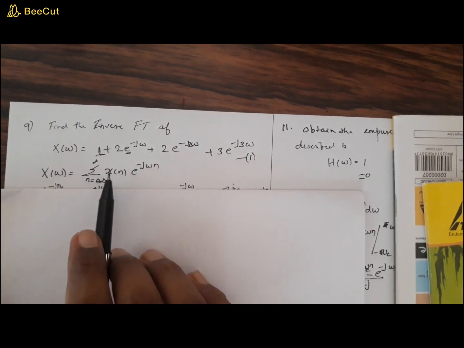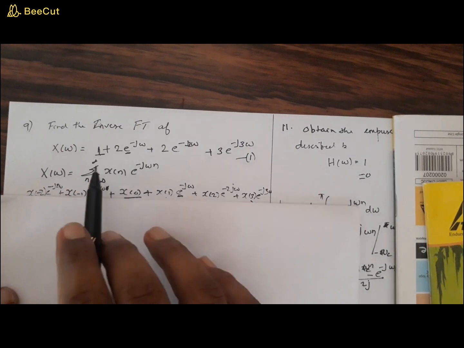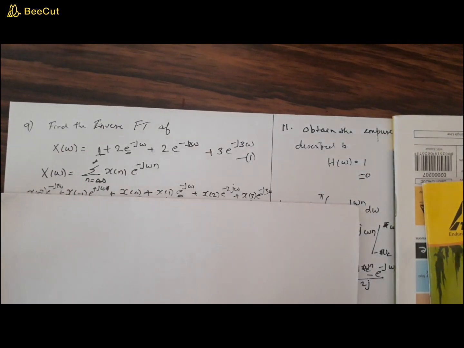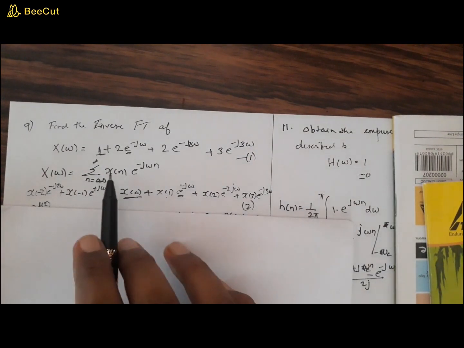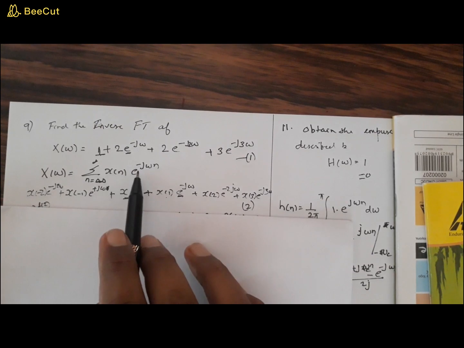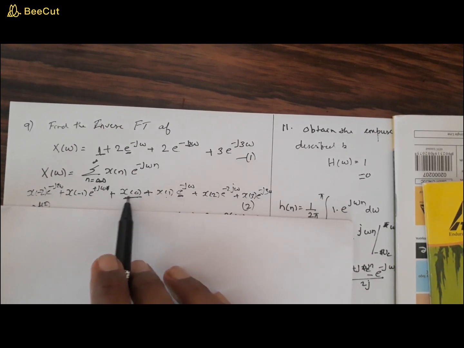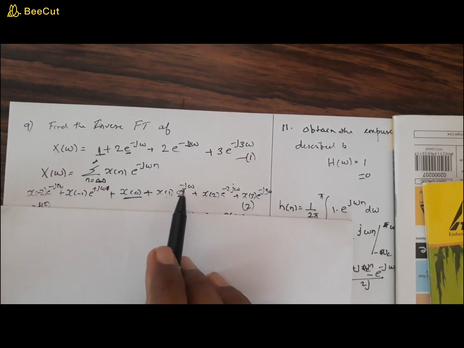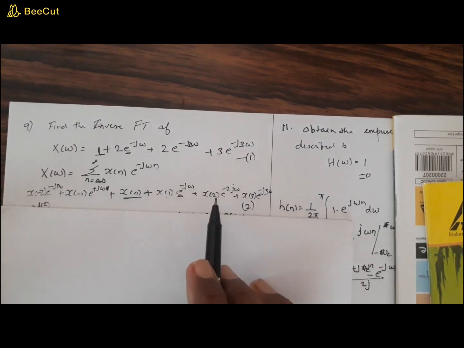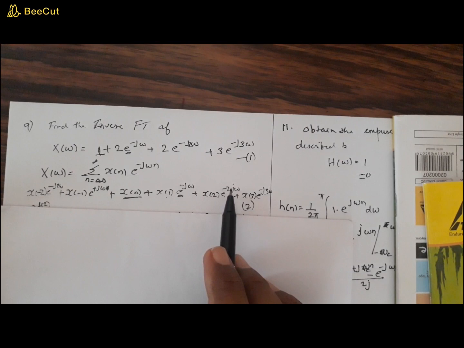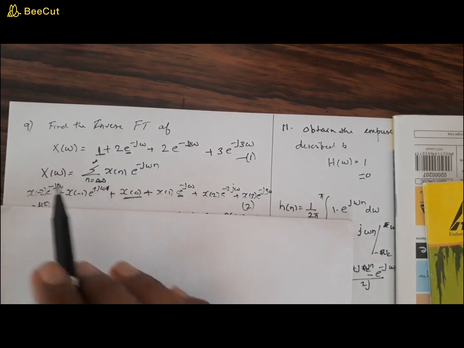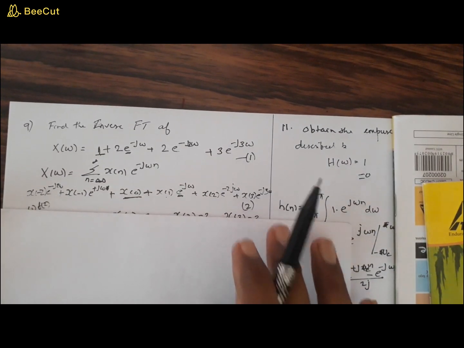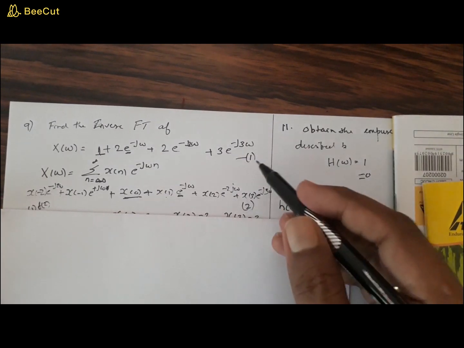Now you should expand in such a way that we start with the 0th sample, write it in the middle, and expand on the right side and the left side as shown. Look at this. When you put n equal to 0, this becomes x of 0 times e raised to minus j0, which is equal to 1. So x of 0 plus x of 1 into e raised to minus j omega, where n is 1. Then x of 2 into e raised to minus 2 j omega and so on. On the left side, you will have x of minus 1 into e raised to plus j omega, and so on. Call this equation 2; this was equation 1.